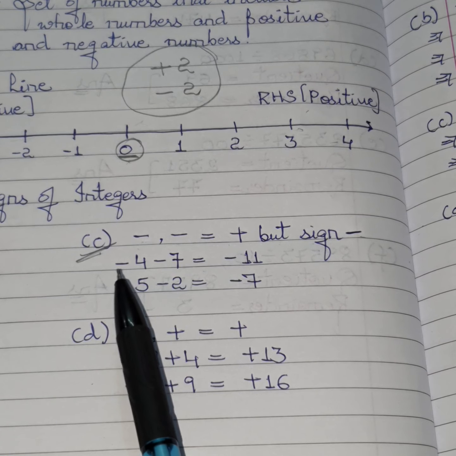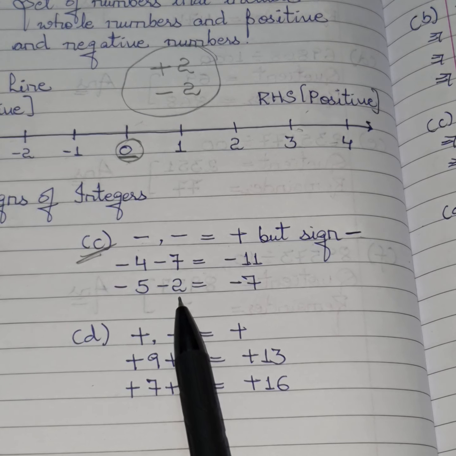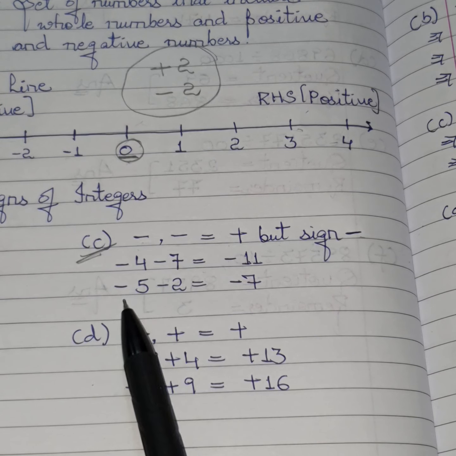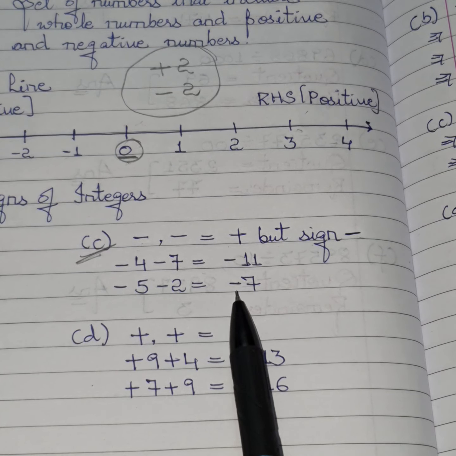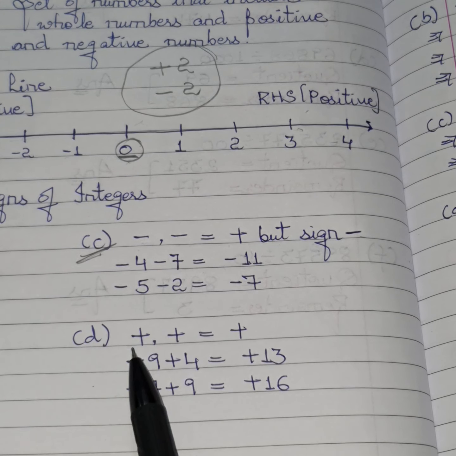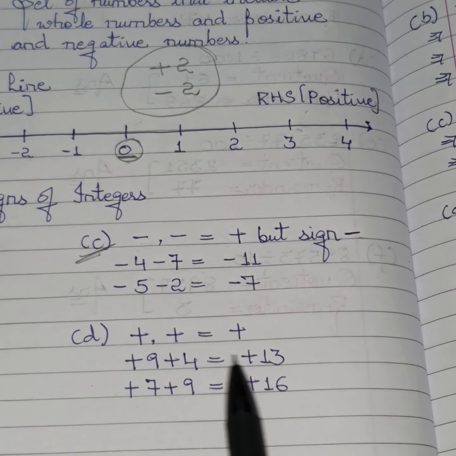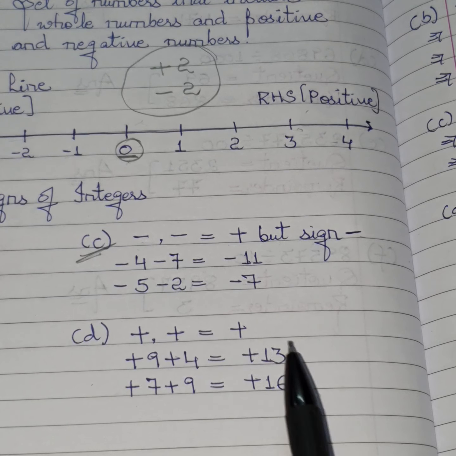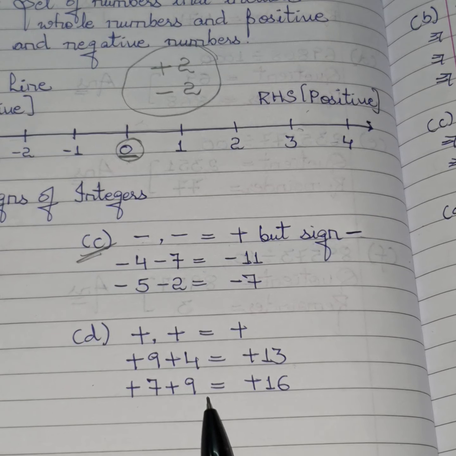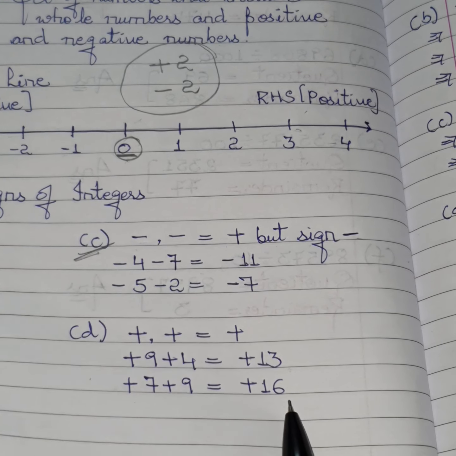Okay students. See the second example, minus 5 minus 2. So again minus minus, plus, and sign minus. So 5 plus 2 is 7 and the answer will come in minus. Then if both the signs are plus, positive positive will remain positive only. Then it is very simple. If both are plus, then plus only. So 9 plus 4 is 13, plus sign only. 7 plus 9 is 16, plus sign only.